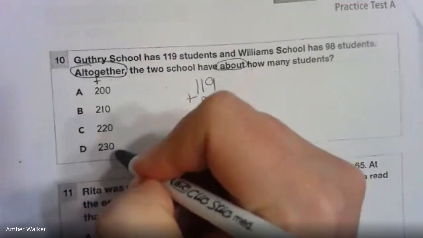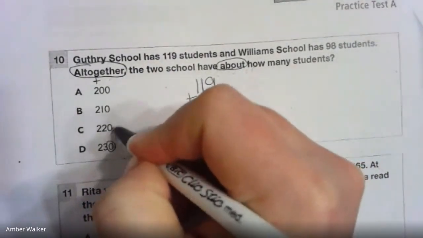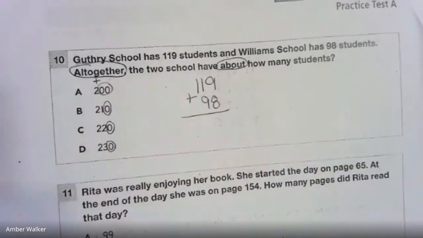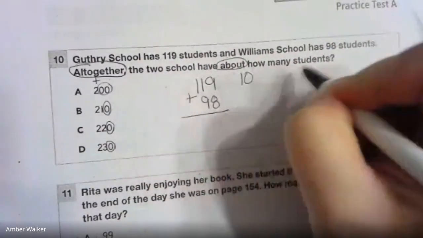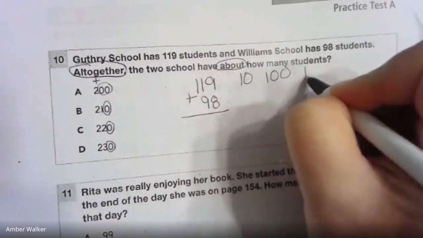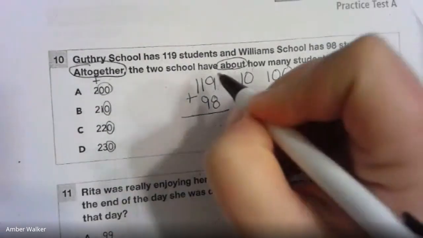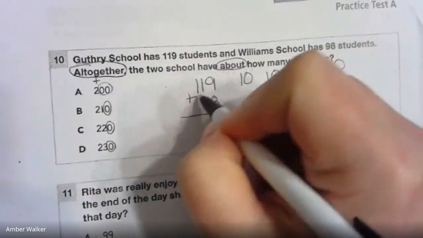If I look over here, my answer choices, I have 1 0, 1 0, 1 0, and 2 zeros. Since the majority of my answers have 1 0, I'm going to round to the nearest 10 because 10 has 1 0. All of the others have more than 1 0. So we'll go ahead and round, add here.